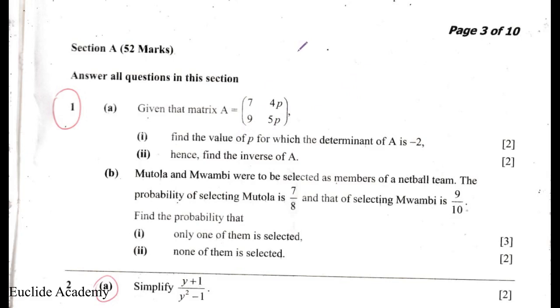So if you have a matrix which has 2 rows and 2 columns, let's say we have A, B, C, D as our matrix. The determinant is equal to A multiplied by D, then you subtract B multiplied by C, which is BC. So this is how you find the determinant. So if you want to find the determinant of matrix A, we multiply 7 times 5p, and this one is going to be 35p, and then you subtract 9 times 4p, which gives us 36p.